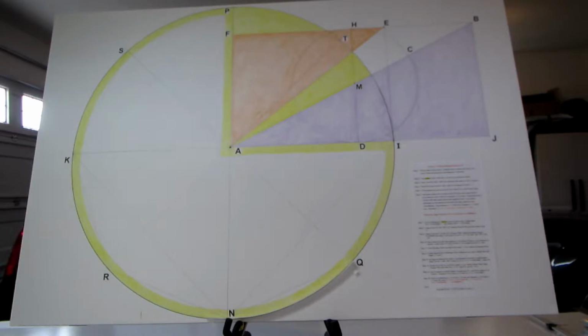Second thing that we want to do with that is we want to bisect each side of the square. For example, AQ diagonal cuts side of the square IN in half to produce 2 more sides, NQ and IQ, to make an octagon all the way around, inscribed in the big yellow circle.